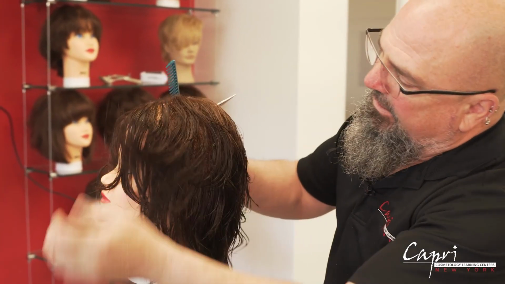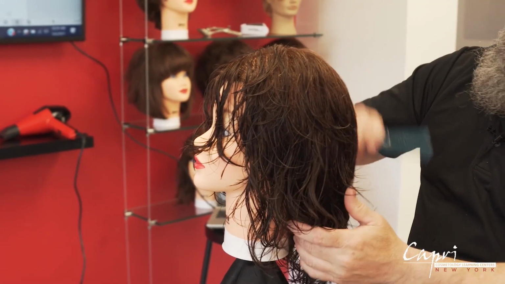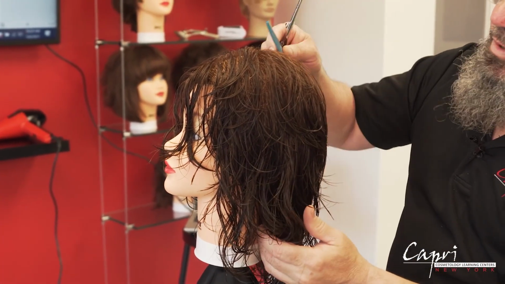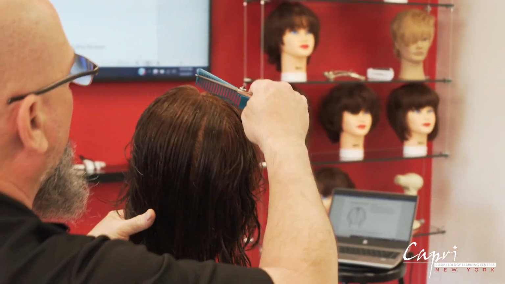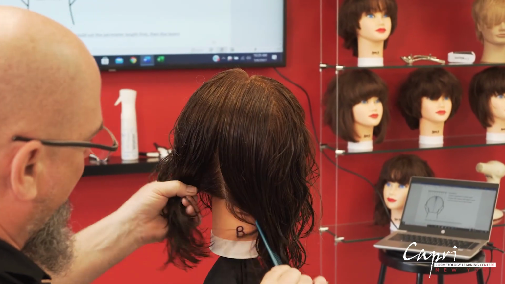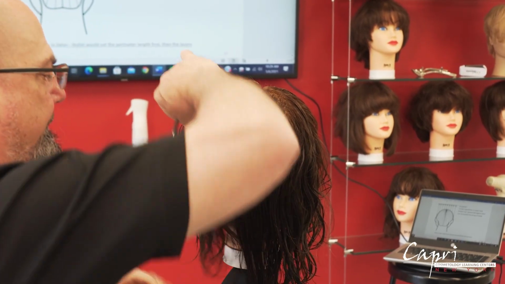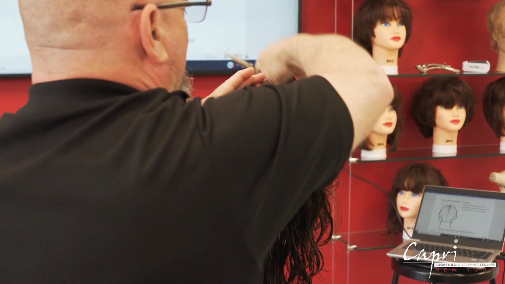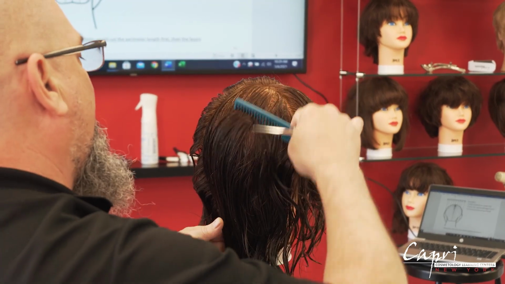So we can move it around a little bit, see what we've created. Nice soft light layers. And now we're going to be going into our back. Now, what I'm going to show you here in the back is we're going to take a piece of the opposite side. So we have a piece of our guideline, which we've already cut. That'll be our initial guideline for the other side. And now I will start by taking a new piece of guideline.